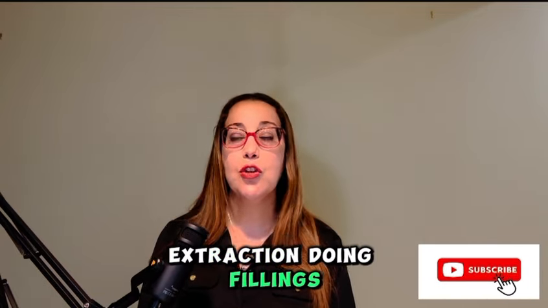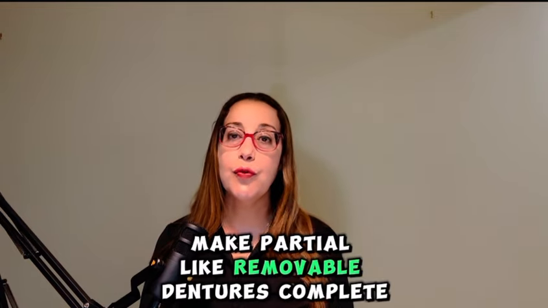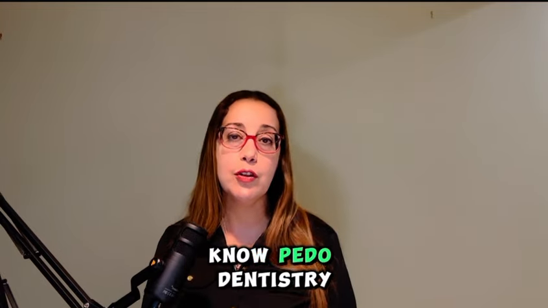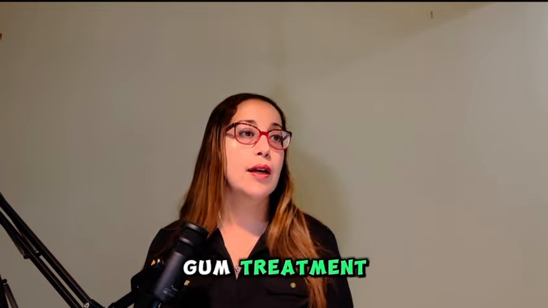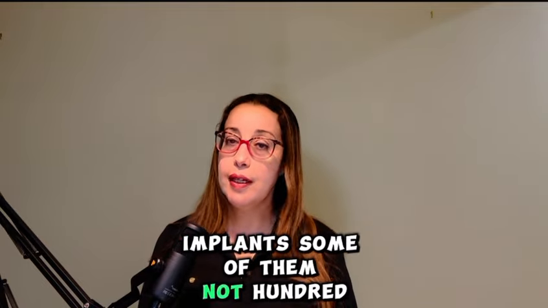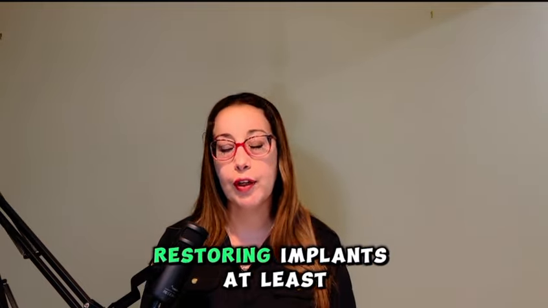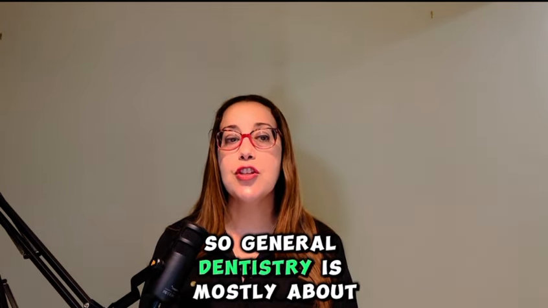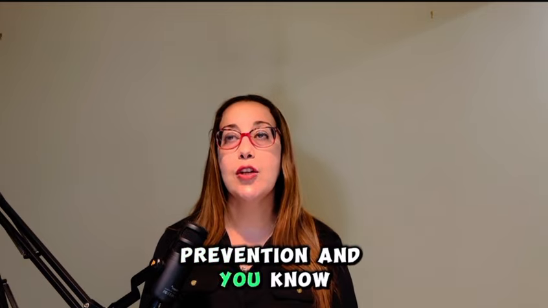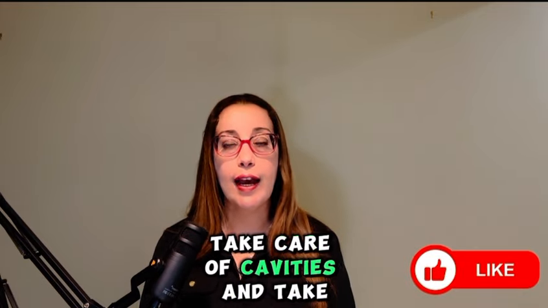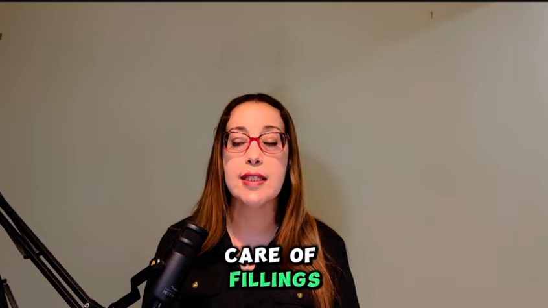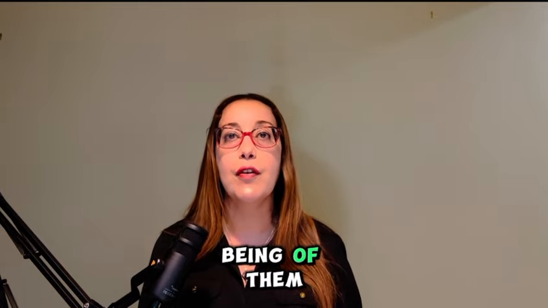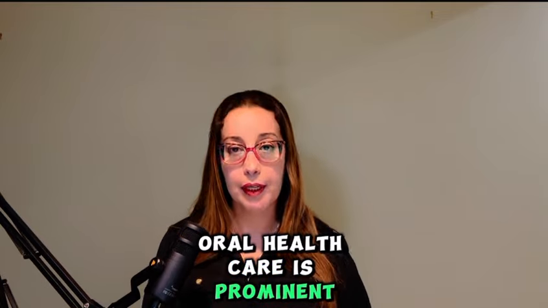Extraction, doing fillings, doing root canals, doing crowns, doing bridges, making partial removable dentures, complete dentures, taking care of the kids, pedodentistry, gum treatment, implants, some of them not 100%, but placing implants, restoring implants at least. But this is general dentistry. So general dentistry is mostly about prevention and the diagnosis and taking care of cavities and fillings and making sure the overall well-being of the oral health care is prominent.